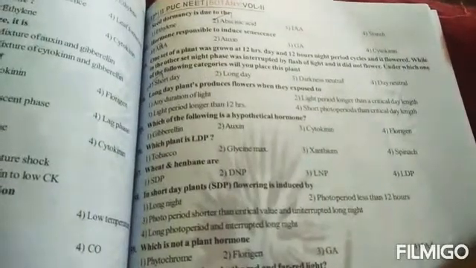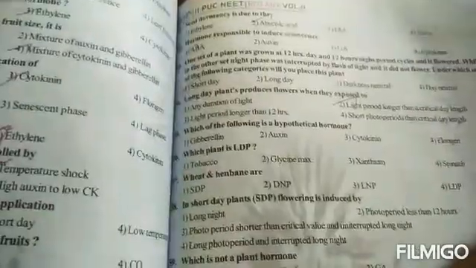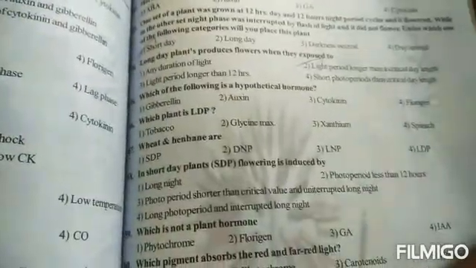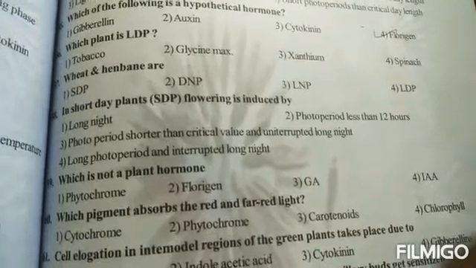So I think short day. Long day plants produce flowers when they are exposed to light period longer than a critical day length. Which of the following is a hypothetical hormone? And the answer for this is... 55th question. Gibberellin, auxin, cytokinin, florigen. Which plant is LDP, so long day plant? And the options are tobacco, Glycine max, Xanthium, spinach.